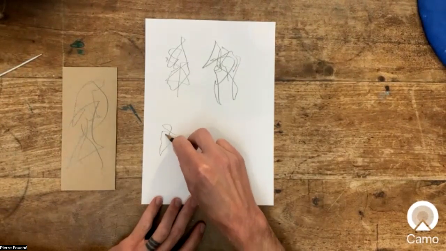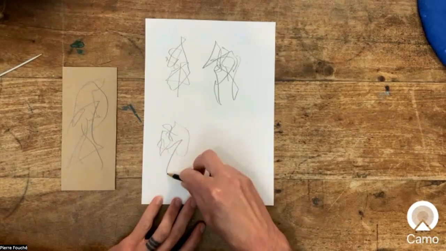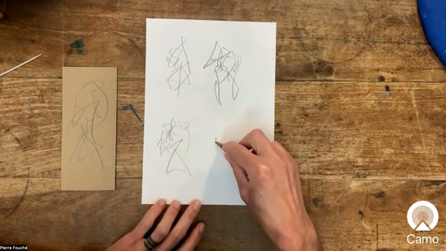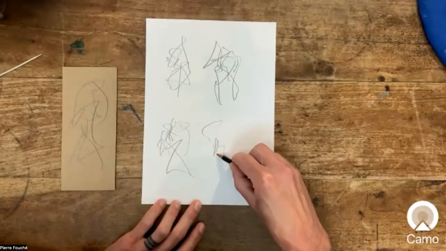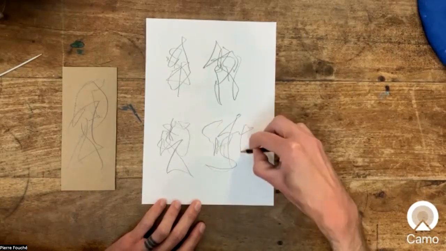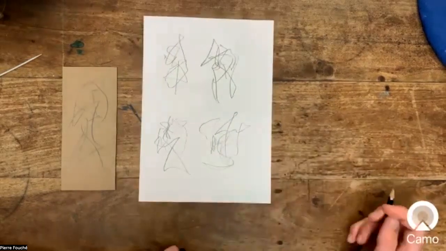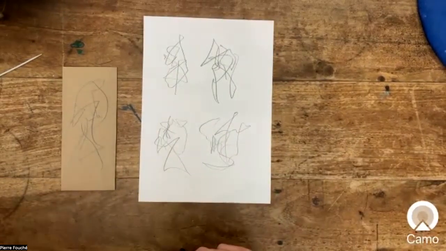You can get some variance in the line quality. And then choose one that you like.